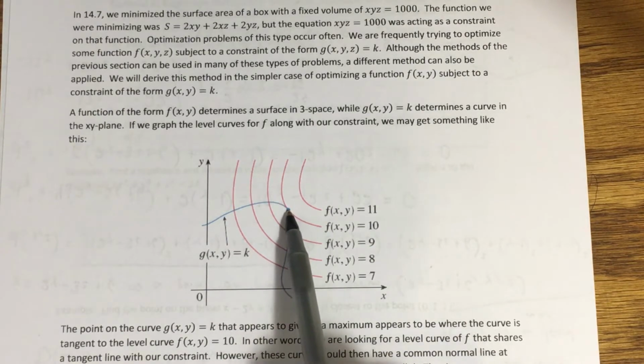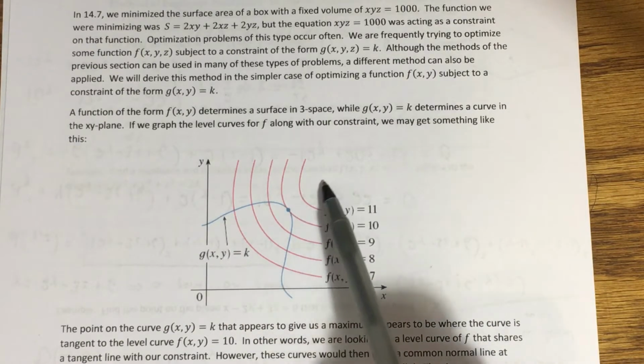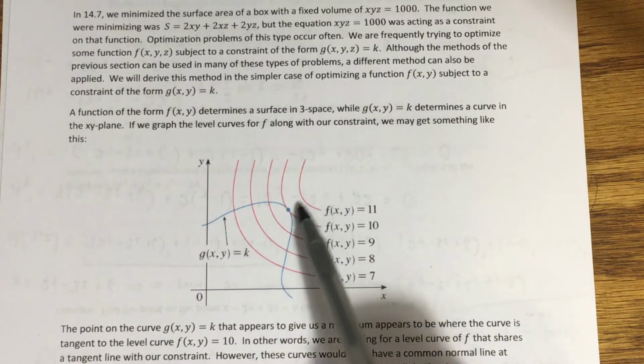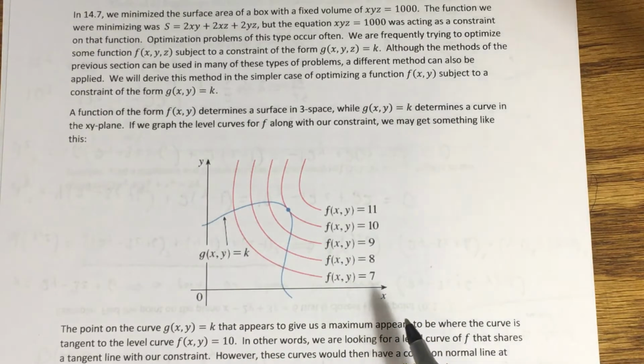If you can find such a point, not only will the level curve and the constraint curve have the same tangent line, but by default they would also have the same normal line, the line passing through both of those curves perpendicularly. Why would I care about the normal line?